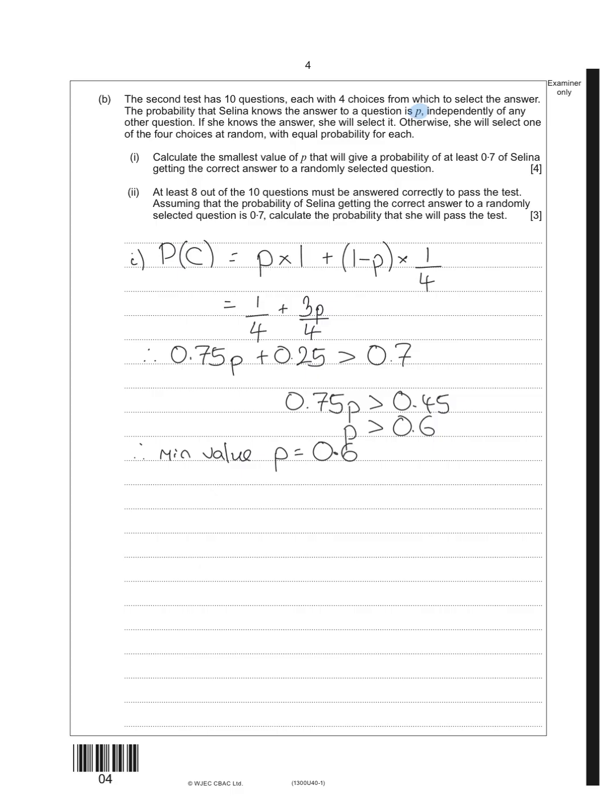So what we've just figured out there is, if on this test there's a 60% chance that she knows the right answer, then that means when we randomly choose a question, there's a 70% or at least a 70% chance that she will get it right.